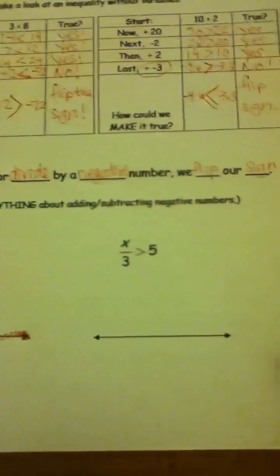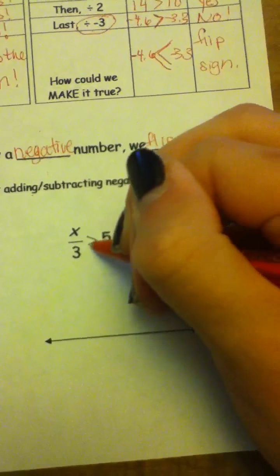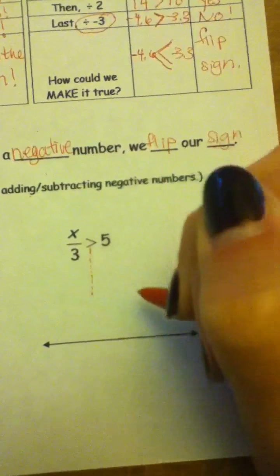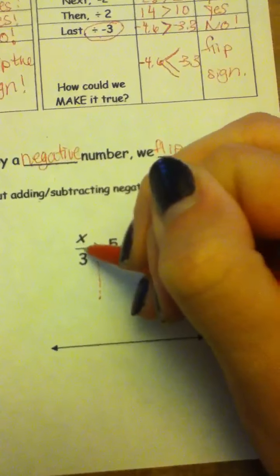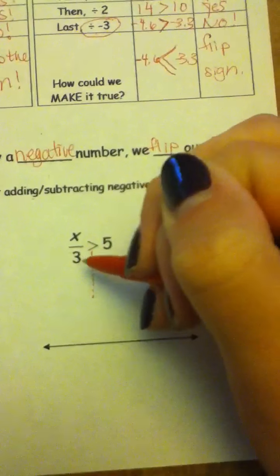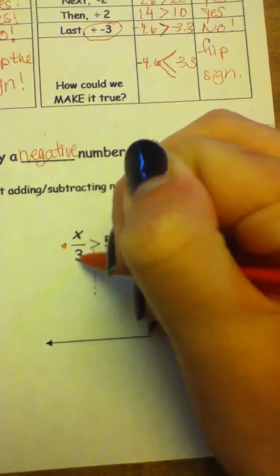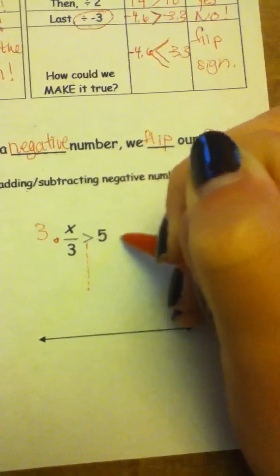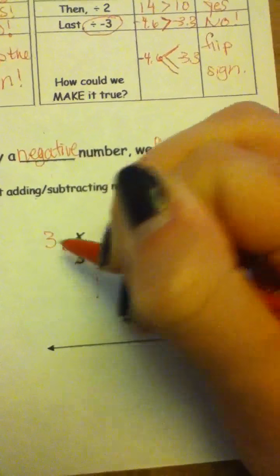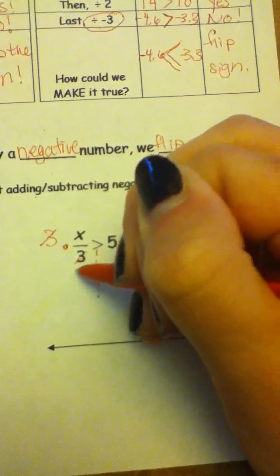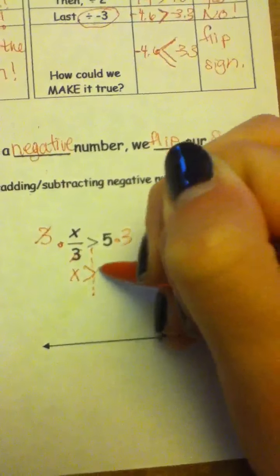Okay? Alright, next example. X divided by 3. Draw in that dotted line if you want to show the separation. X is being divided by 3. We need to do that opposite operation. So opposite of division, multiplication. Get the 3 out of the denominator, so we multiply by 3. They cross out. We're just left with x is greater than 5 times 3 is 15.